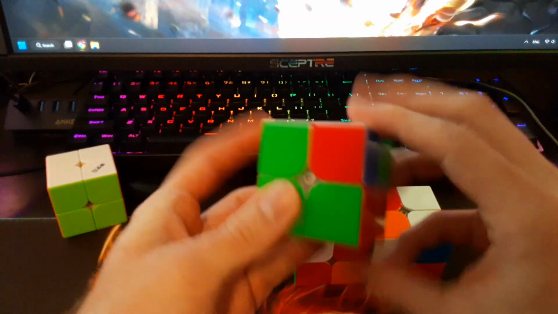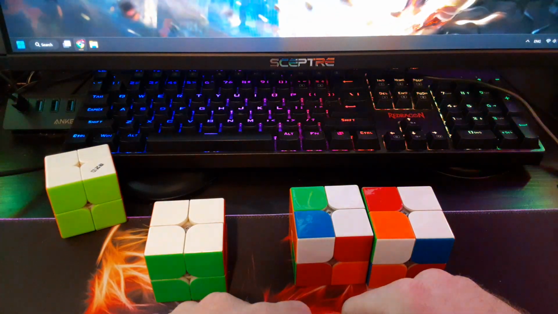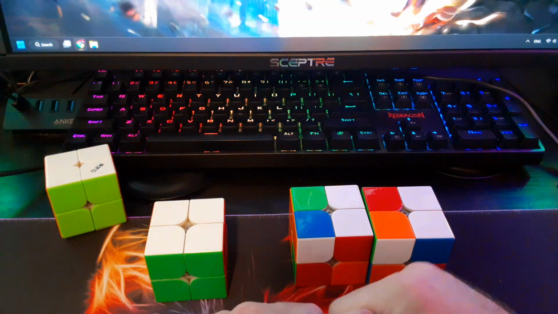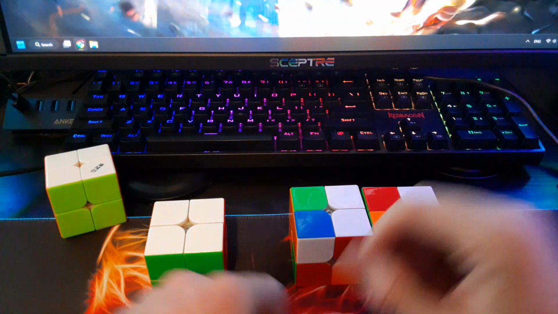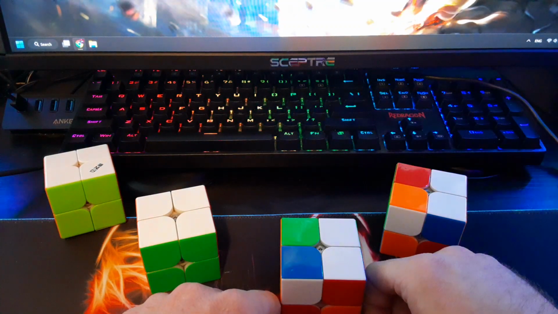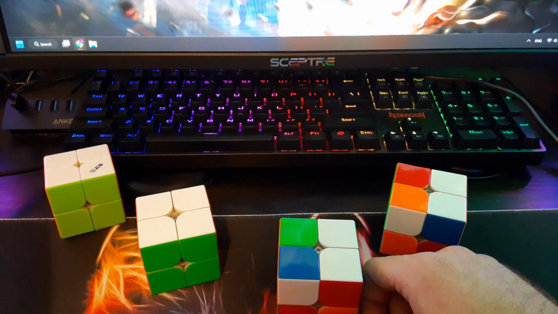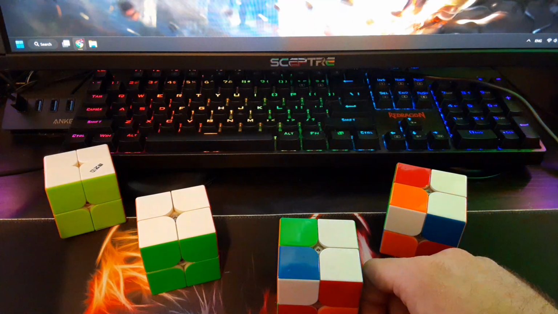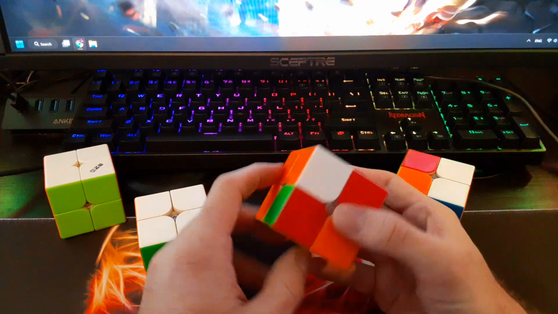So I'll just do Sune and go straight into PLL, just knowing that you're going to have an adjacent swap, which happens 2/3 of the time if you just do a normal last layer alg.